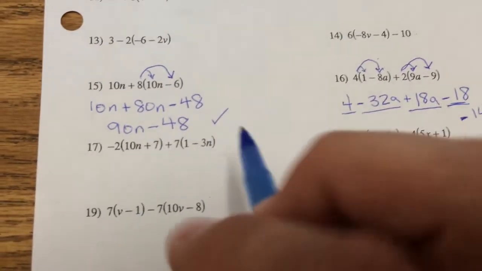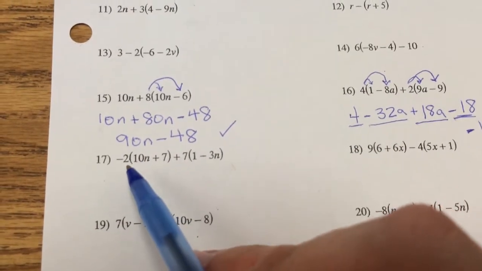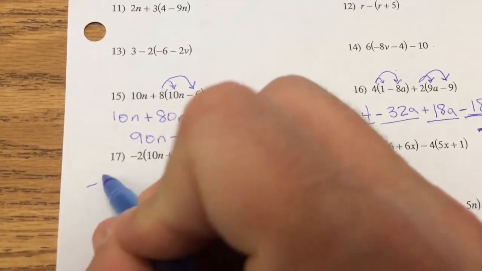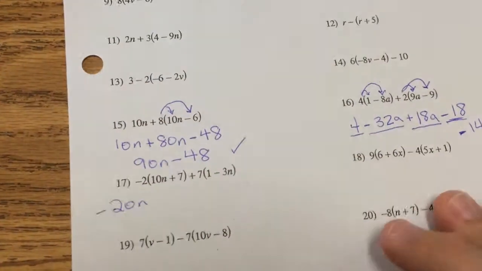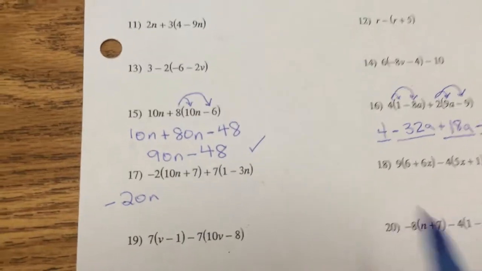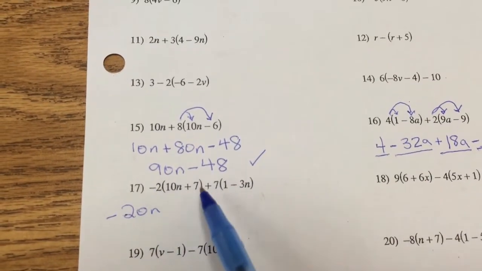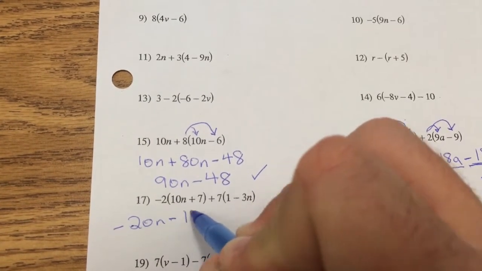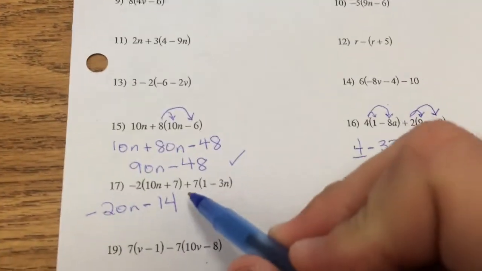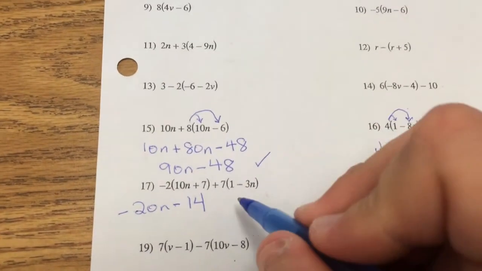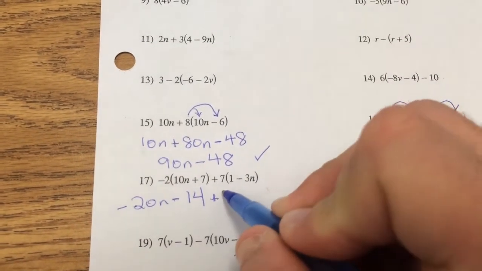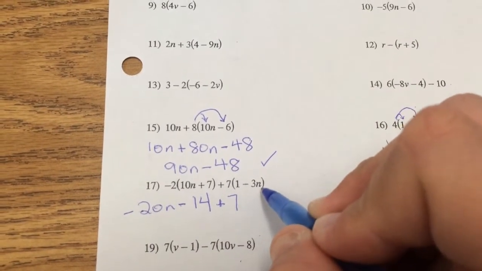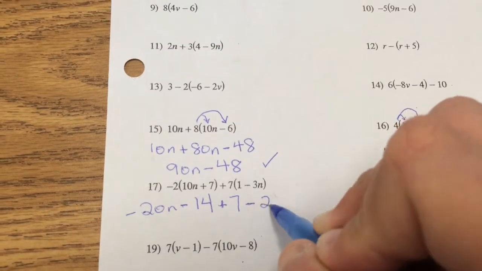17, we've got, once again, some distributive. We've got our negative 2 times a 10n is going to be negative 20n. And then a negative 2 times a 7, negative 2 times a 7 is going to be minus 14. Moving on, we have a positive 7 times a 1 means plus 7. And then our 7 times a negative 3n means minus 21n.